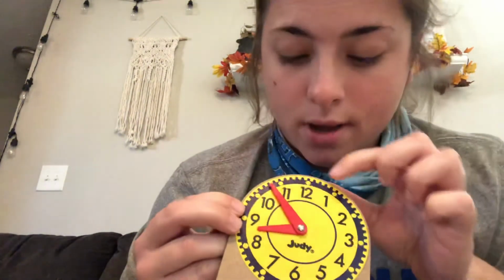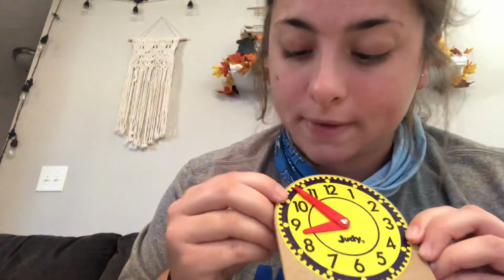So I'm going to go 5, 10, 15, 20, 25, 30, 35, 40, 45, 50. And once I hit that 50, that's when I'm going to start counting my little ones. So we're at 50, 51, 52, and now 53. So in all, the time is 8:53. Okay? Good job, guys.